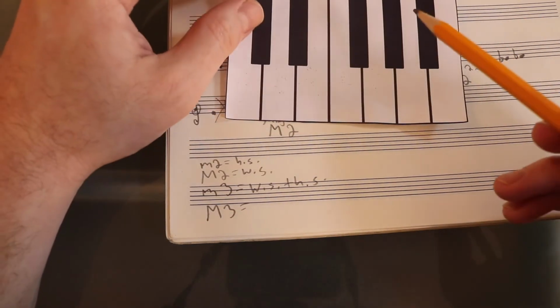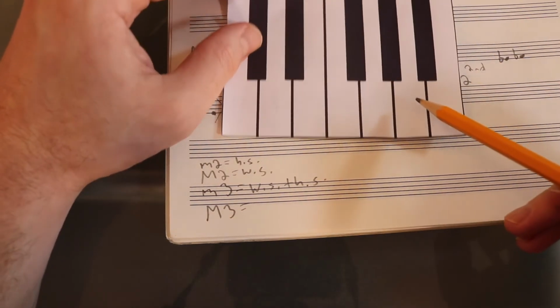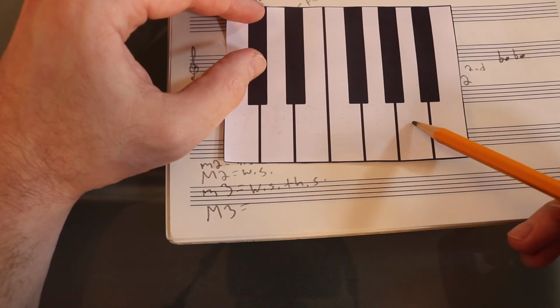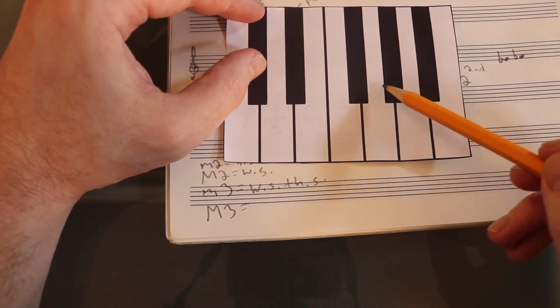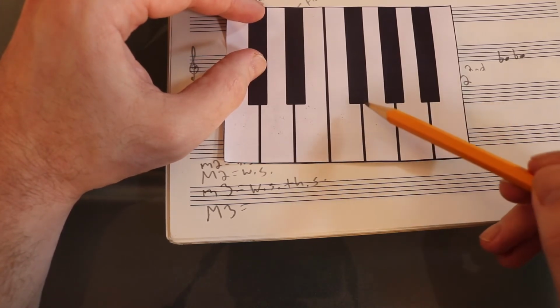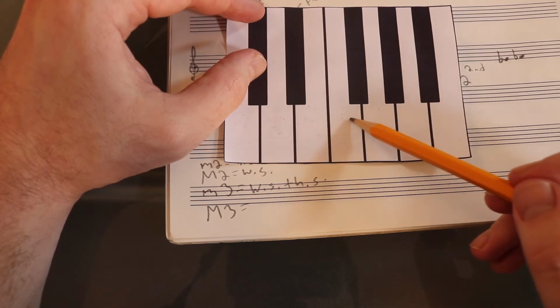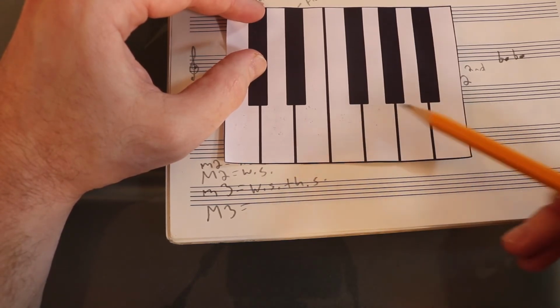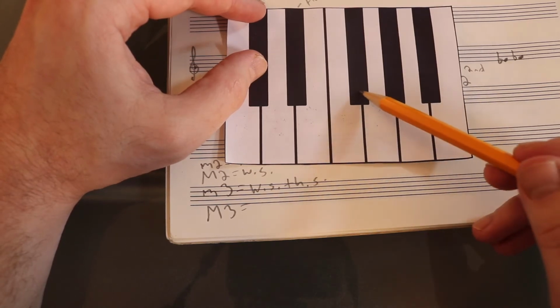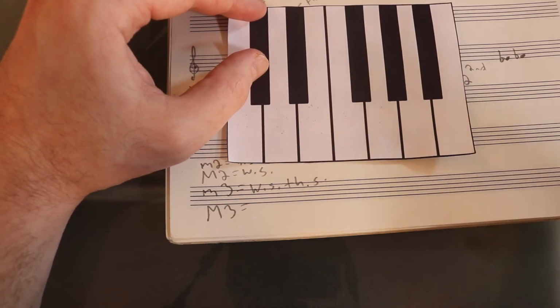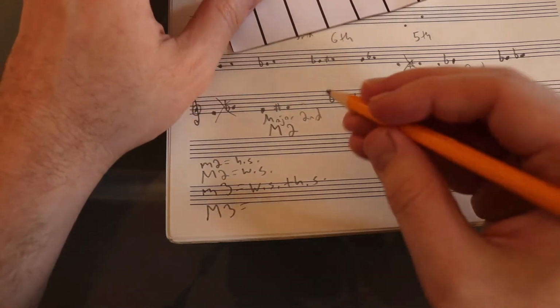How about if I wanted to go a minor third down from A? There's my whole step, right? Skipping this one, whole step, plus a half step. A, G, F. I have to call this note an F something. So it's an A to an F sharp. That's my minor third. Let's try one on the staff.